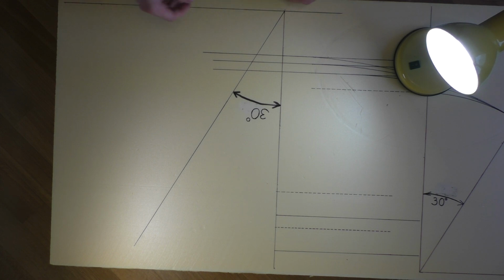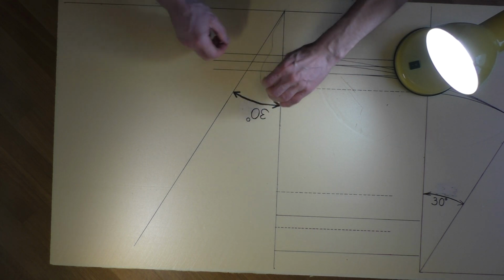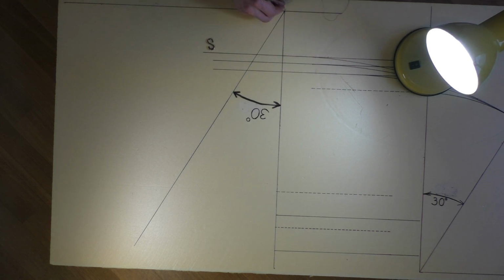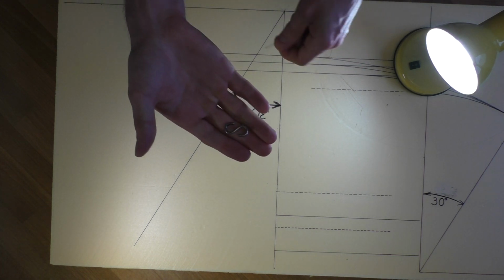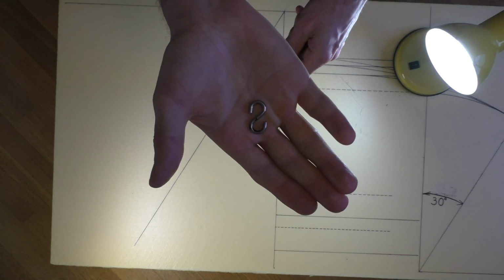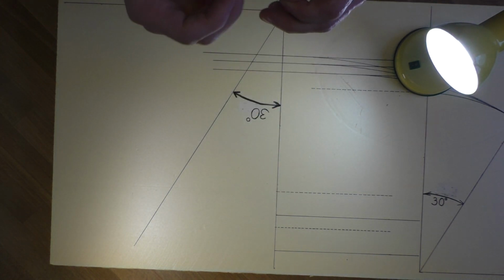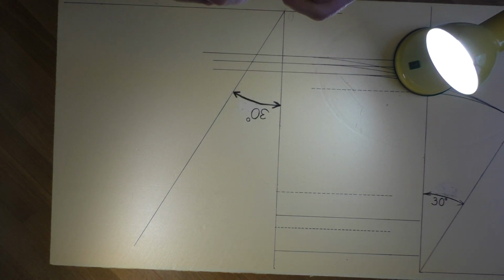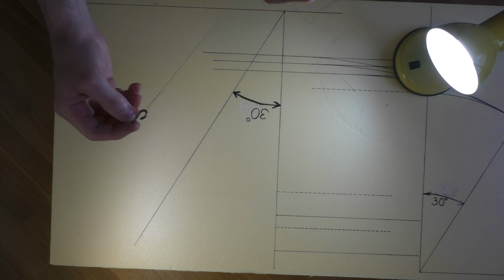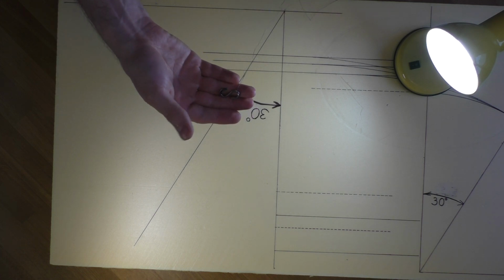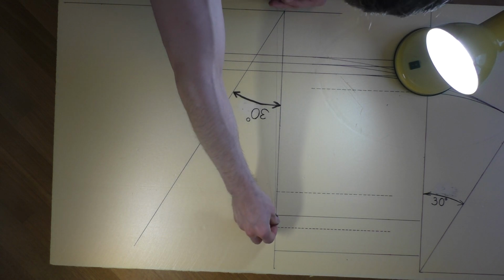Okay, now let's draw two parallel curves. Again, I use this piece of metal to not let the pencil to jump over the rope.